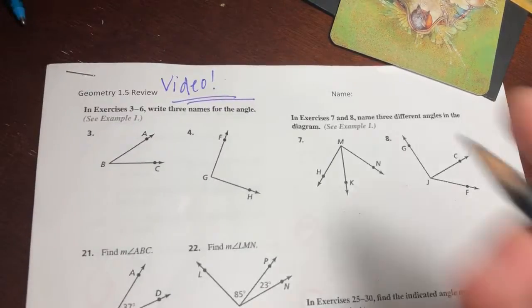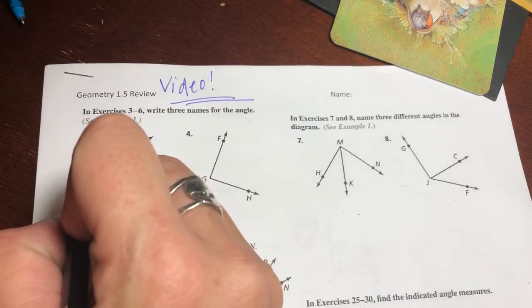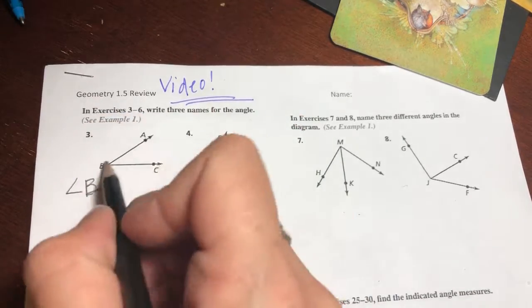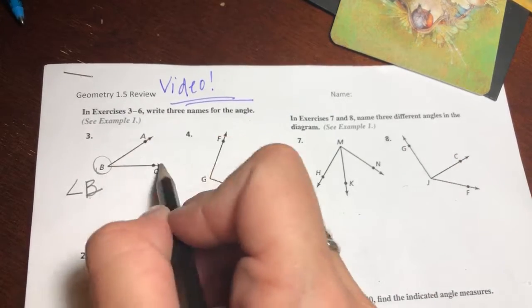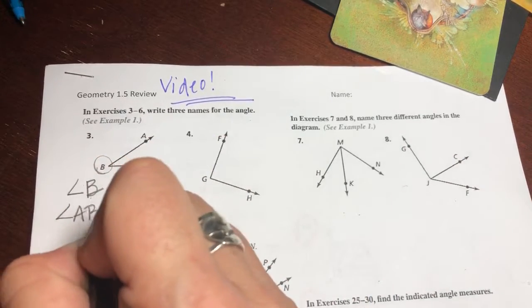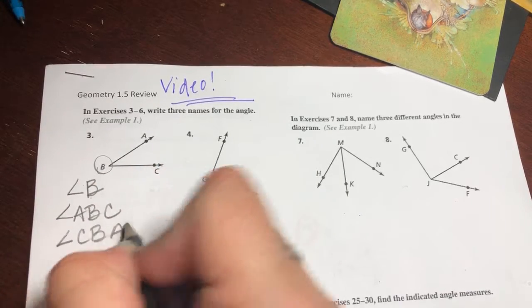Okay, in preparation for our 1516 quiz in geometry, we're going to go through these review problems. The simplest name for this angle in the beginning, because there's nothing else going on at B, is just to call it angle B. Or, of course, use 3 letters with the vertex in the middle, angle ABC, or reverse those letters, CBA. Same thing with number 4.